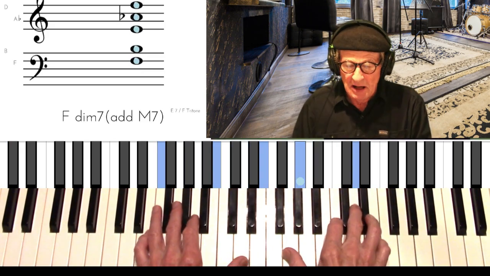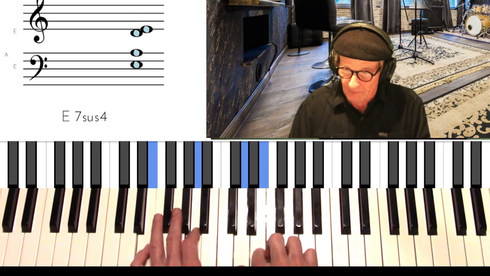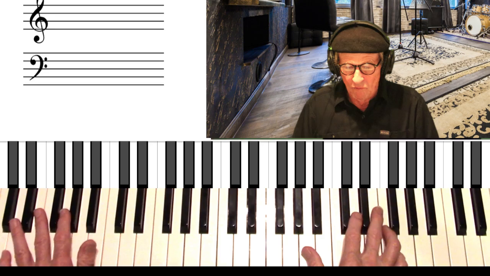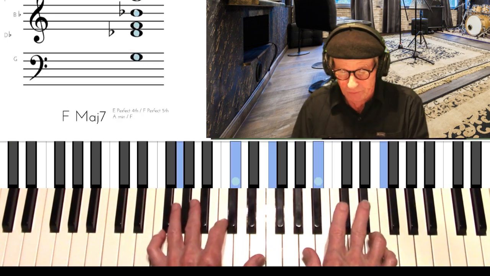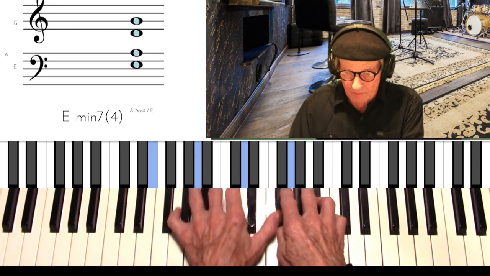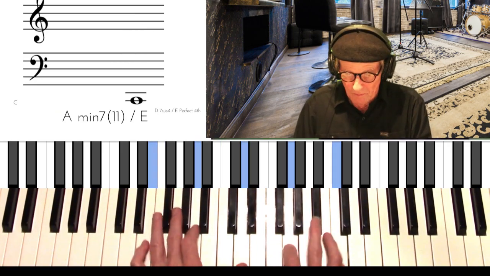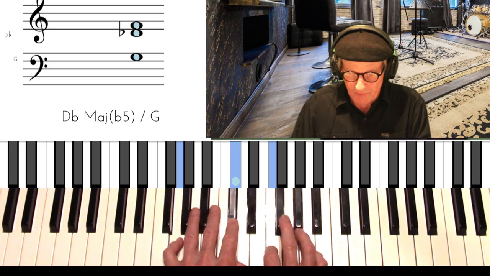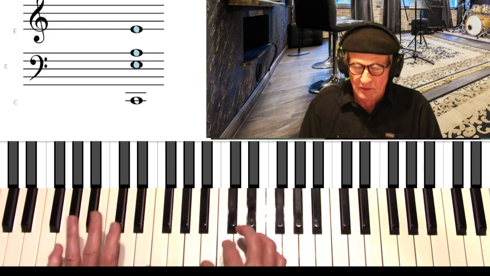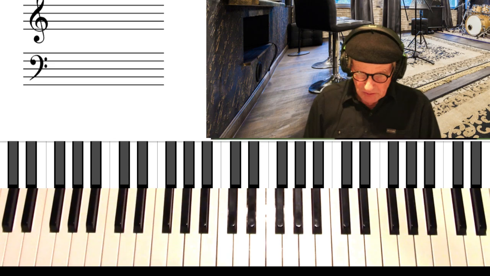Now if I want to approach that E, I might do this. Go like that. It's the same thing, it's just that I'm making that chromatic move, or I could do this. Or I could do it something like this. Yeah, I could do that. Or I could do this. See? I'm giving you the example of time after time to make it practical.